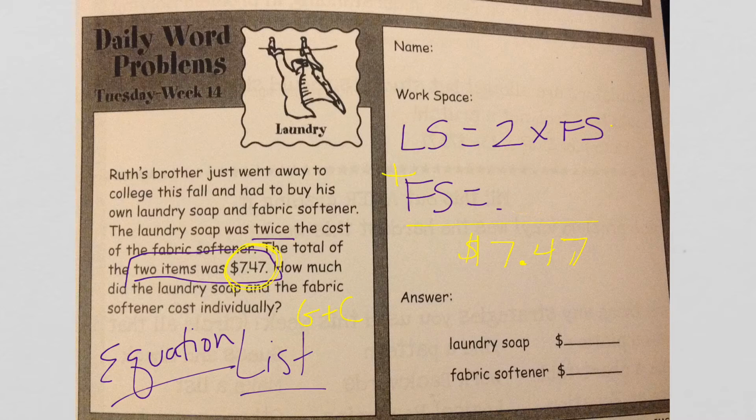So it looks like my nice round numbers aren't working so well. Let's try something more like $2.50. All right, well, $2.50, if I double that, that would give me $5. So again, guessing's great, but we have to check it. $5 and $2.50, that's $7.50. Oh man, am I close? I'm very, very close, but it's not $7.47.